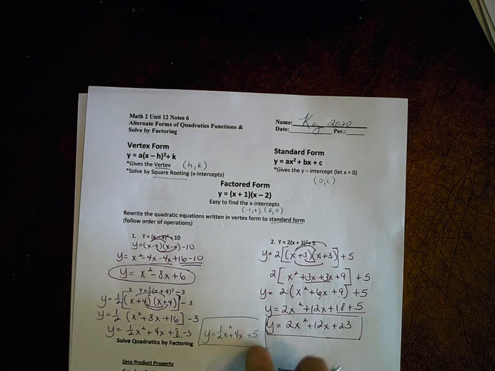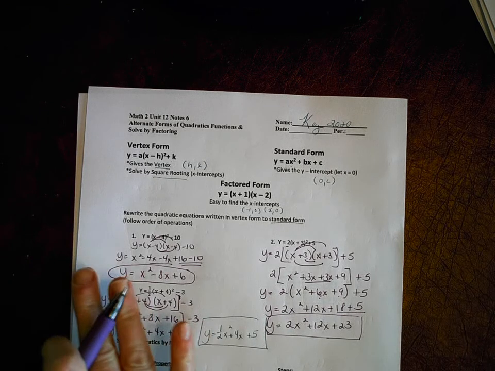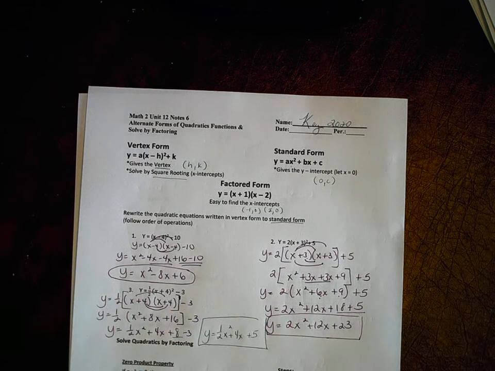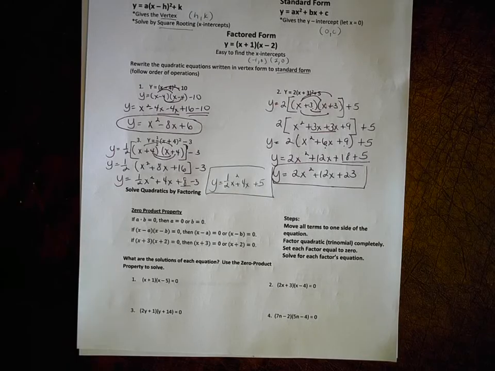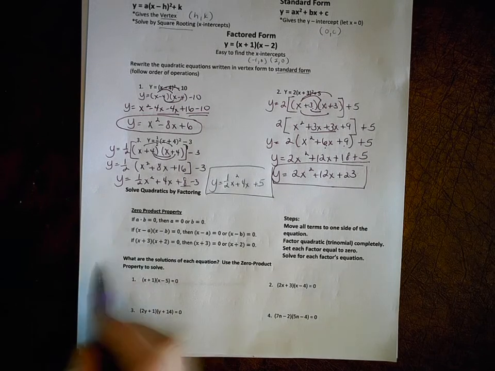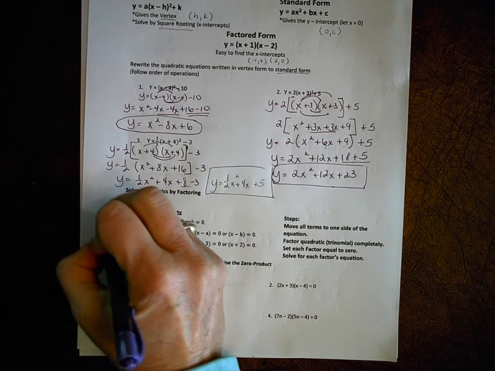Y-intercept would be 5. Okay, so that's how you go from vertex form to standard form. I'm going to slide this down. Hopefully you guys can see the end of this. Move this a little bit. I'm also going to go over zero product property. We did this in Unit 1 in like September.